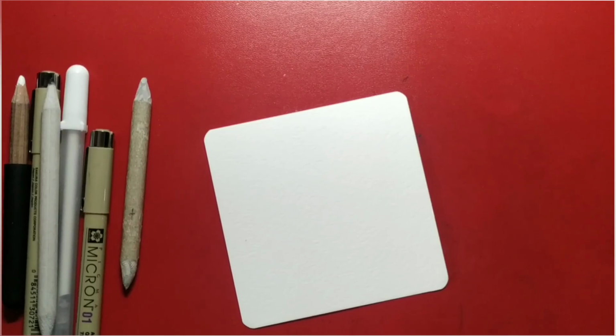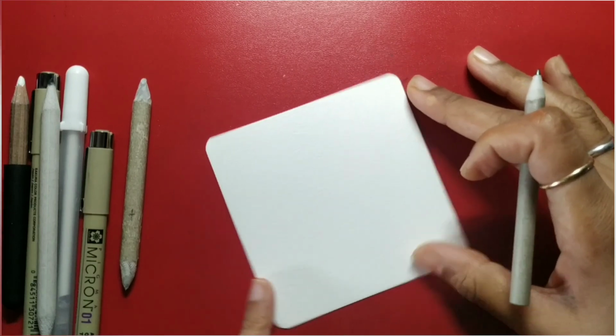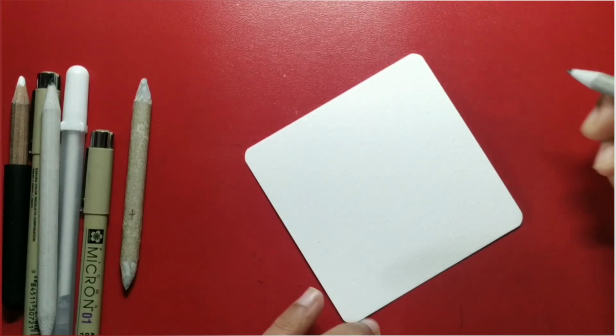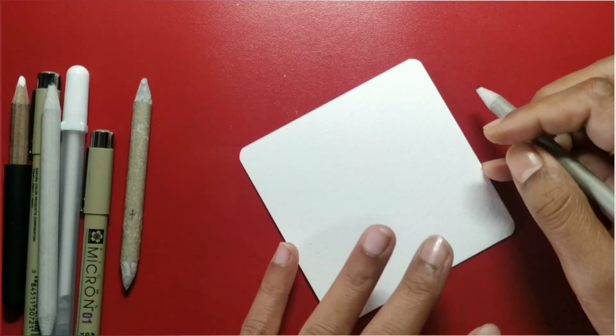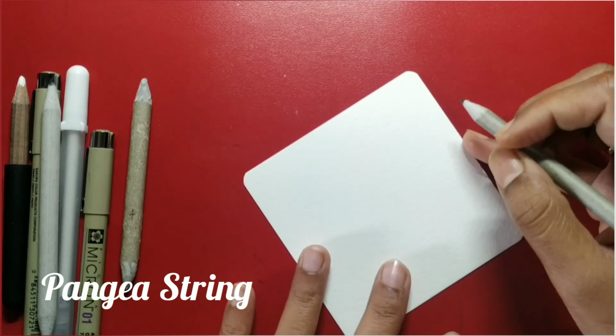And welcome back to this wrap up session of Tangle Strings. Yes, we are going to be ending this series with this session. Today we'll draw another tangle string, which is Pangea, and we are going to add a different tangle inside it. Let's get started with today's session.